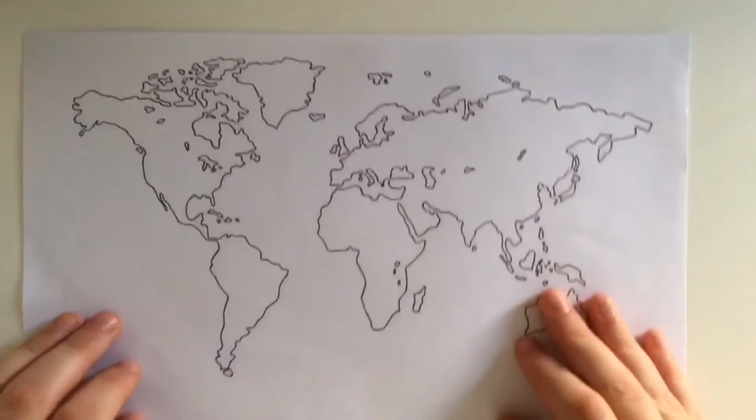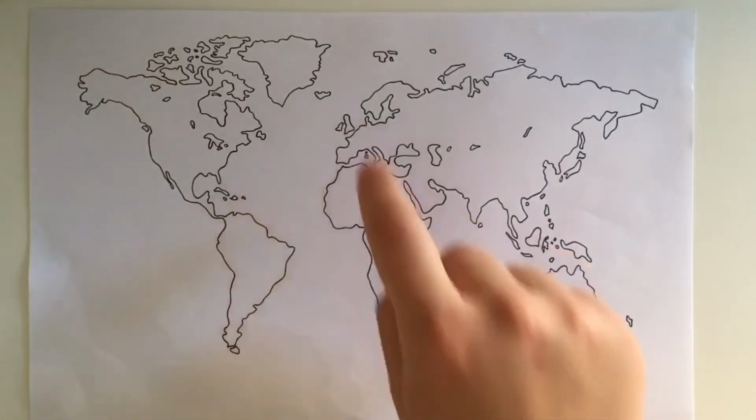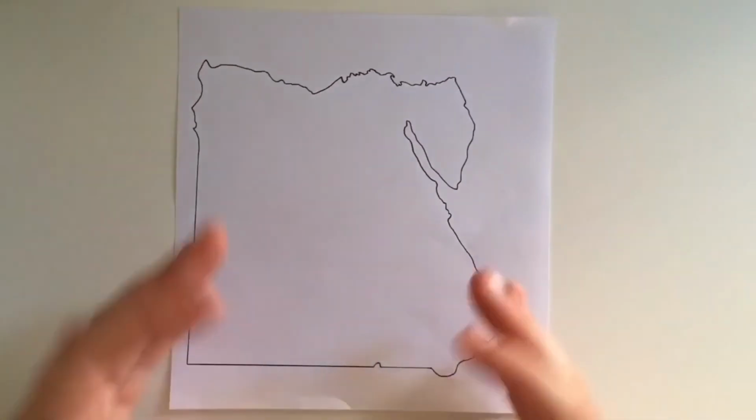Let's take this world map. Wherever I go on Earth, there will be a fixed point somewhere on the paper. Right now, it's about here. However, there's no fixed point on this map of Egypt, as the set isn't mapped into itself. In other words, I'm not in Egypt.